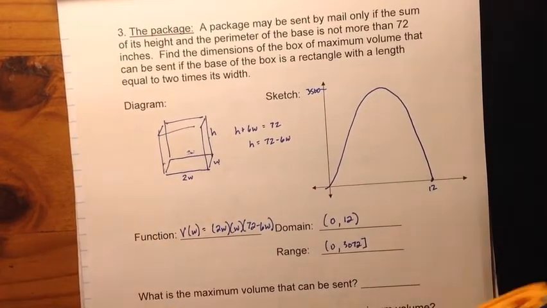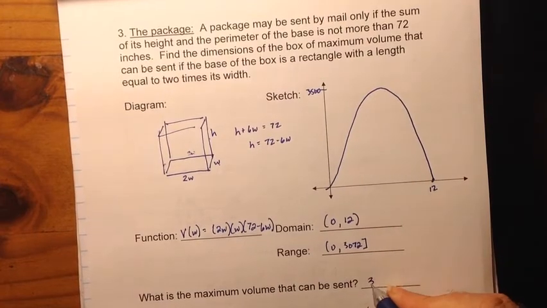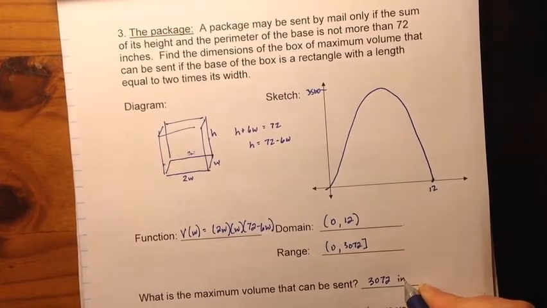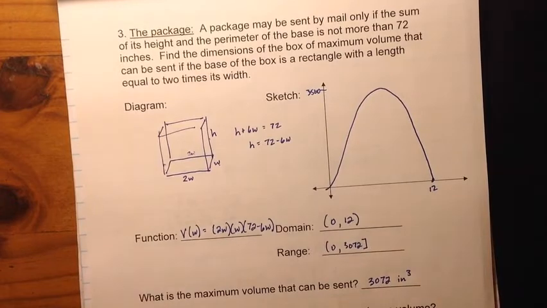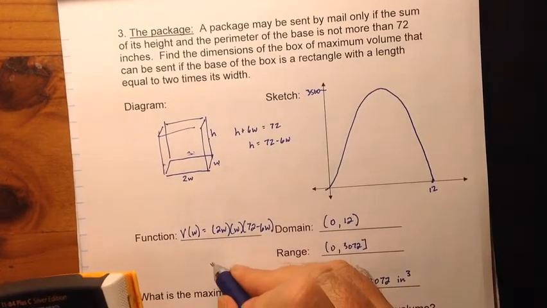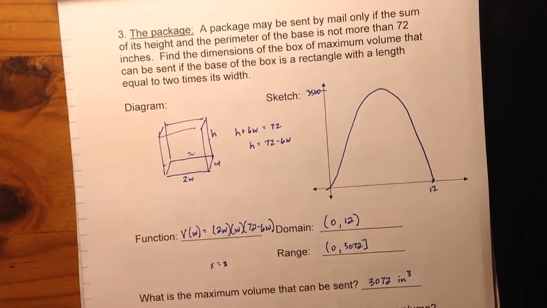So what is the maximum volume? That would be 3,072 cubic inches. And this happens when x equals 8. Almost exactly 8.000000 and some other numbers.